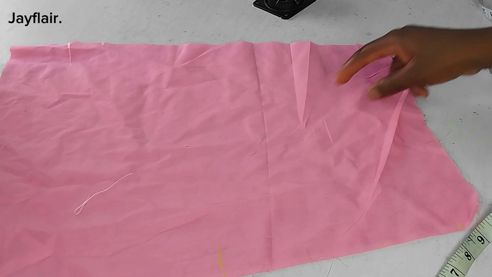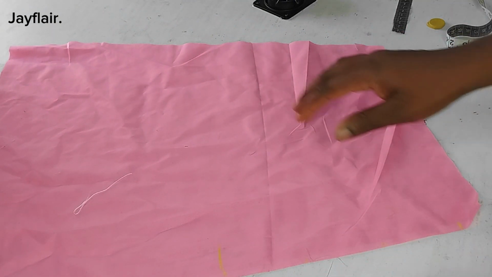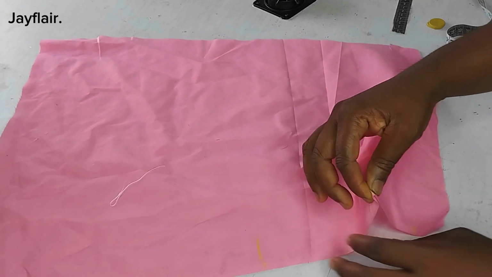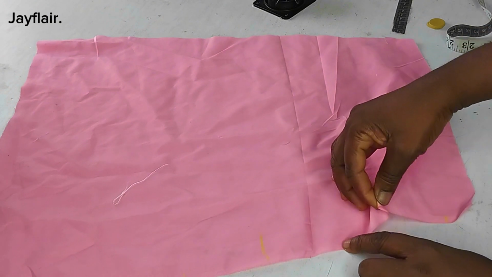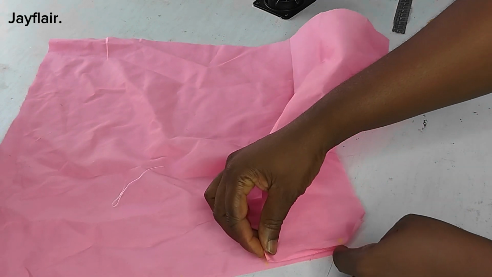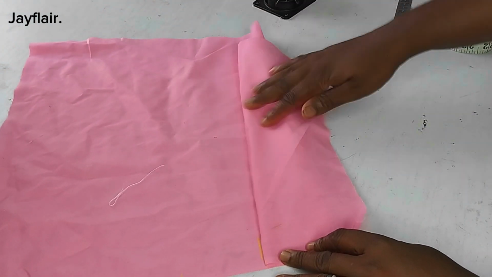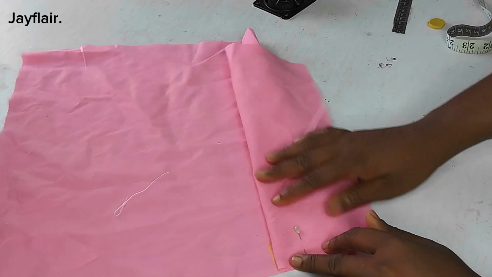Okay, my fabric is not much. So how do I pleat it? All that I need to do is to pick this one, fold over on this one, take it to this last one here, then pin it down using your pin.